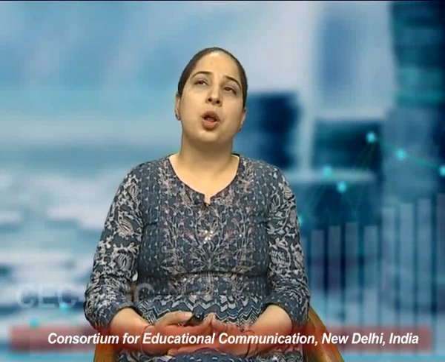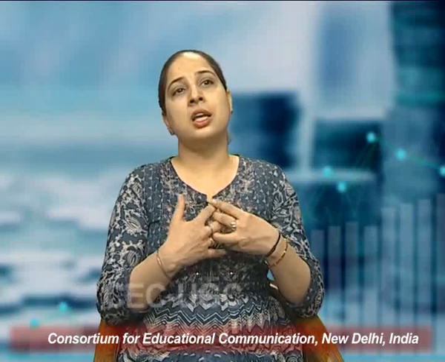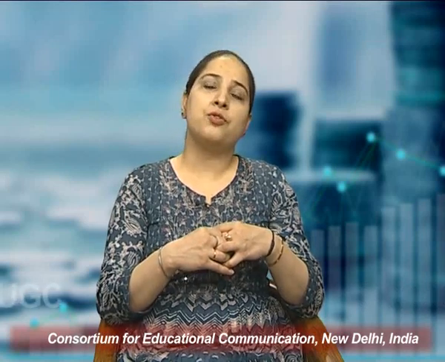Similarly, when we talk about PGBP, there stands some conceptual understanding of certain definitions. For example, business. When we talk about business in terms of PGBP, it means any trade or activity taken by a person with the intent of making profits. The person undertakes an activity which is a commerce activity or related to trade, that means buying and selling of goods and services, and the intent behind such activities is not just a one-time activity, it is for the furtherance of business.